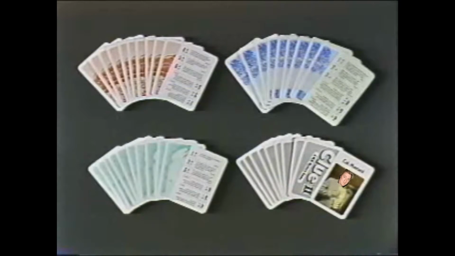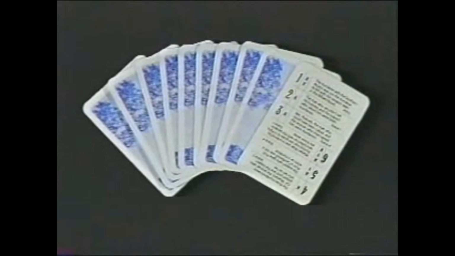There are 3 decks of clue cards and 10 suspect picture cards. For this game, we'll use the blue clue cards only. Put all the other cards away. I'll explain them later. Now, deal out 3 cards to each player. Stop the tape until you finish dealing.